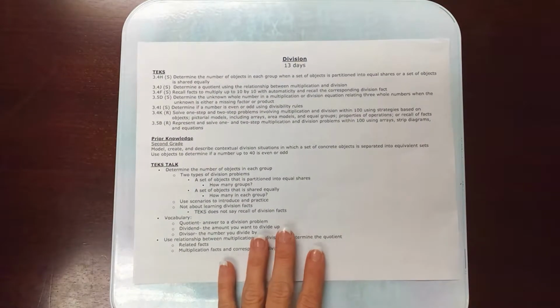This is the second video for division. In the first video we talked about teaching students what is division, giving them lots of hands-on opportunities to practice separating objects into equal groups and making that relationship between multiplication and division known to students so they can use that to solve their division problems.